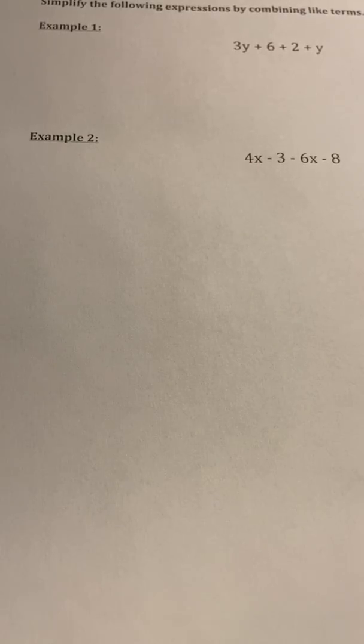Today we are going to be looking at simplifying expressions by combining like terms. So before you start today's worksheet, please open up your guided notes. If you have a printer, you may print them out. If you don't have a printer, please copy down the two problems on your guided notes, and we will work through these together.